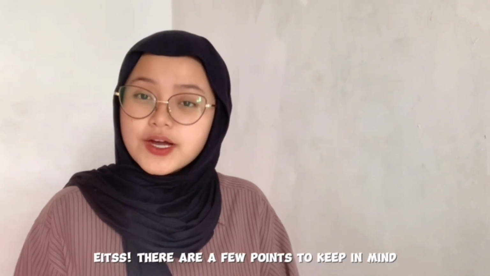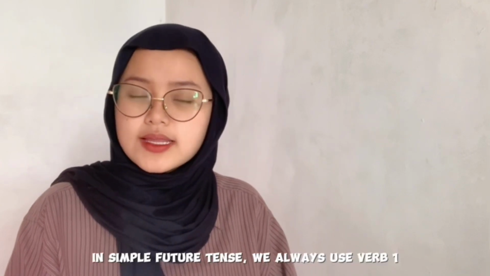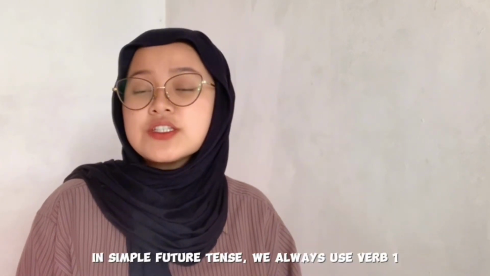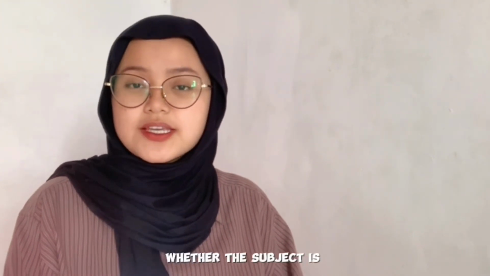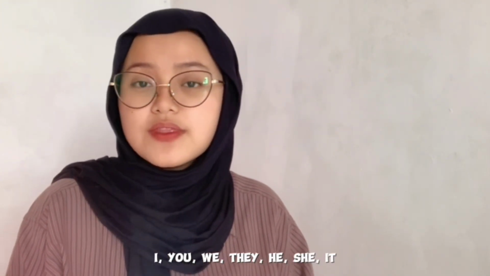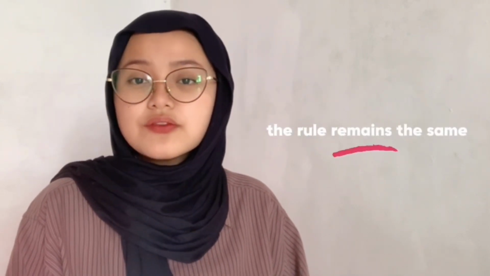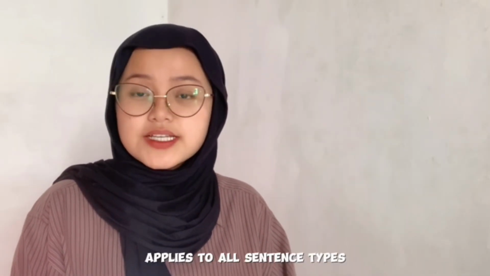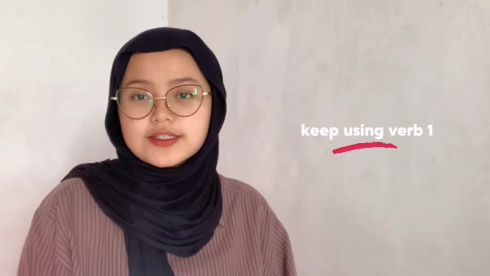There are a few points to keep in mind. Use verb 1. This is the main rule. In simple future tense, we always use verb 1, and it doesn't depend on the subject. Whether the subject is I, you, we, they, he, she, it, or singular and plural, the rule remains the same and applies to all sentence types. Whether it's a positive, negative, or interrogative sentence, keep using verb 1.